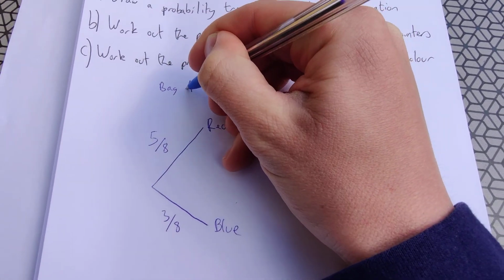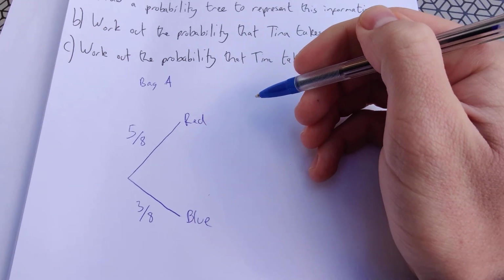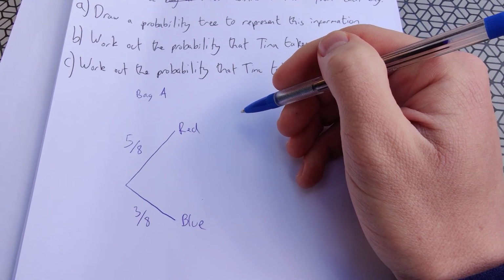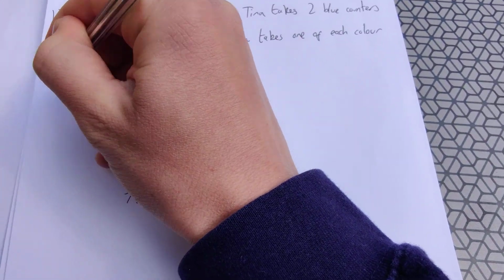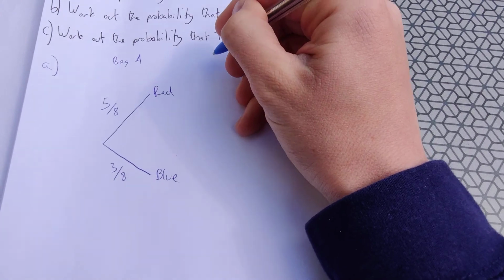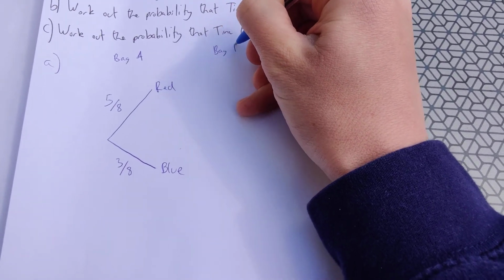It's not absolutely crucial for me to put that bag A at the top, but it's going to make it much clearer for me if I need to come back to it at any point. Okay, it's part A, isn't it? Okay, and then there's the second event. The second event is bag B.